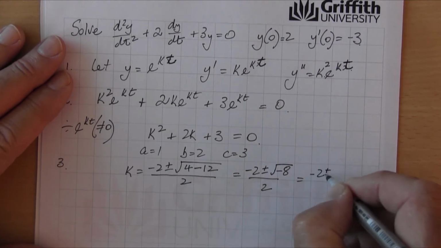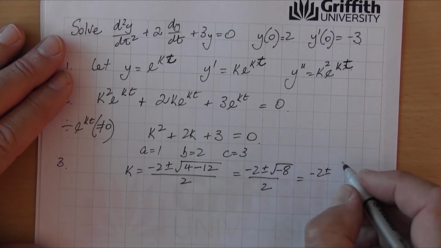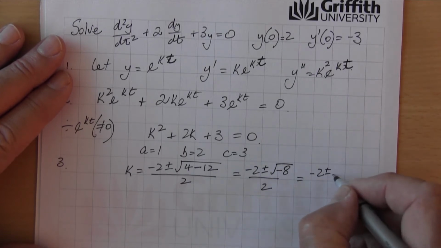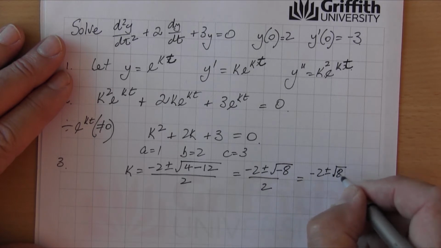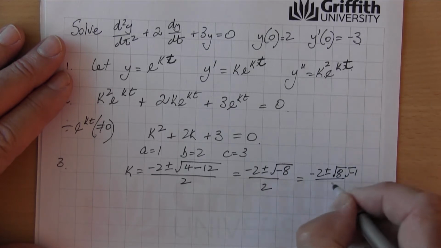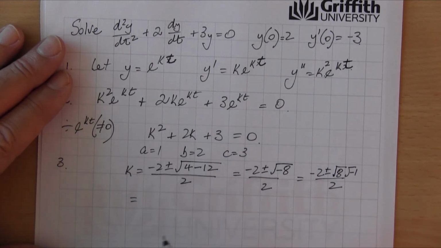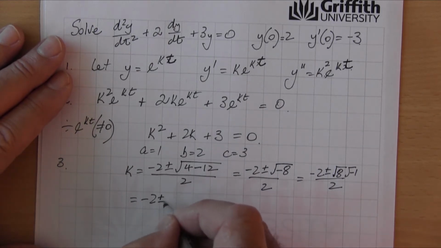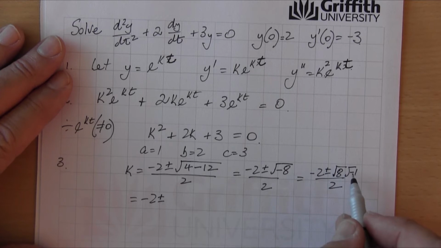Negative 2 plus or minus the square root of negative 8 is the square root of 8 times the square root of negative 1, all over 2, equals negative 2 plus or minus. Now that's going to be an i.